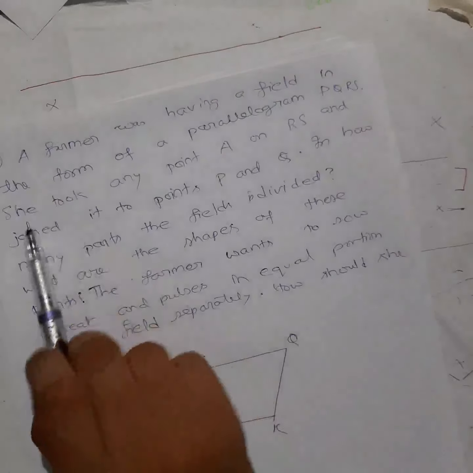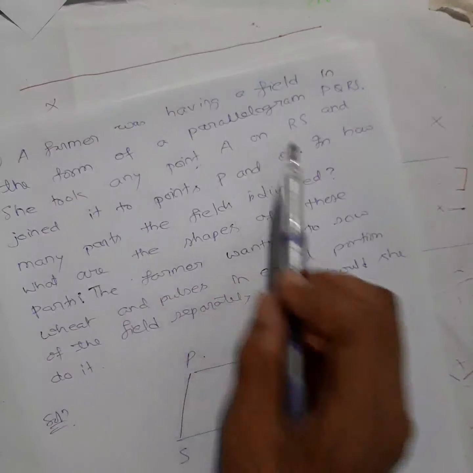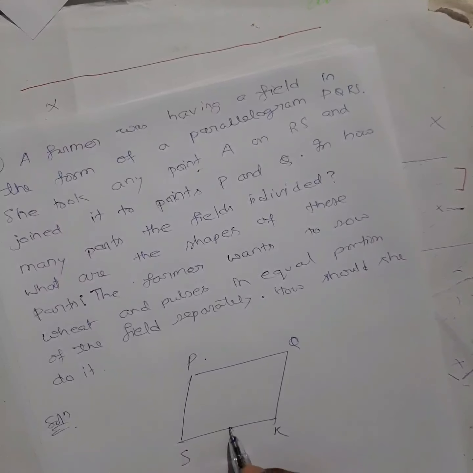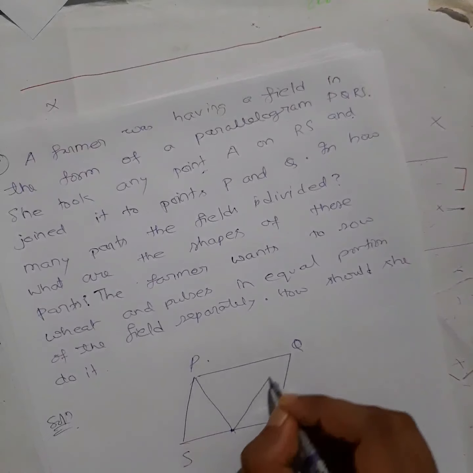PQRS, let me write down PQRS. So he has a field in the shape of a parallelogram. She took any point A on RS. Where is RS? I have taken any point on RS, that's what they have said, right? And join it to points P and Q.